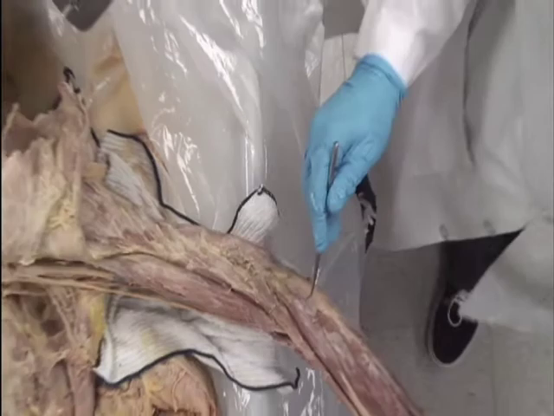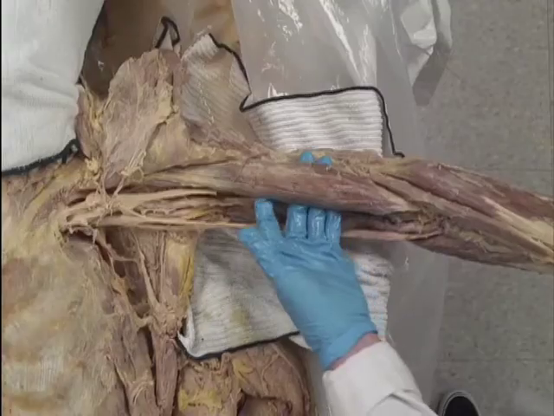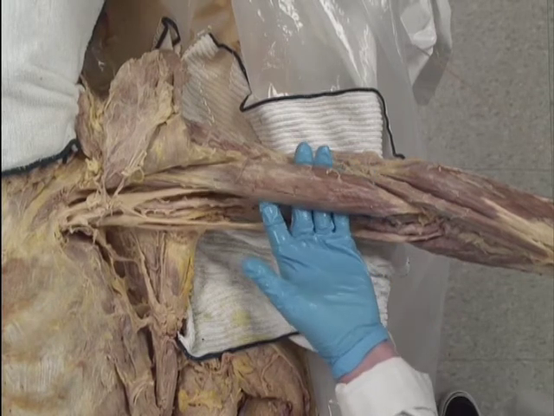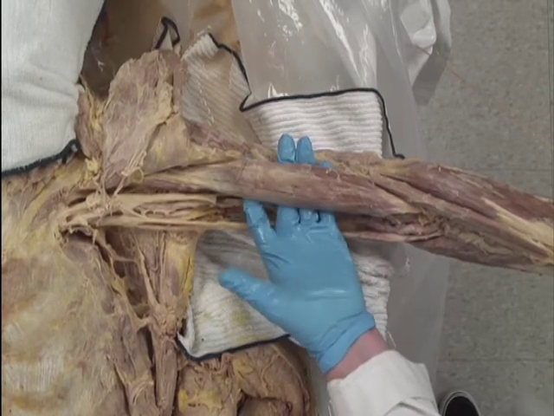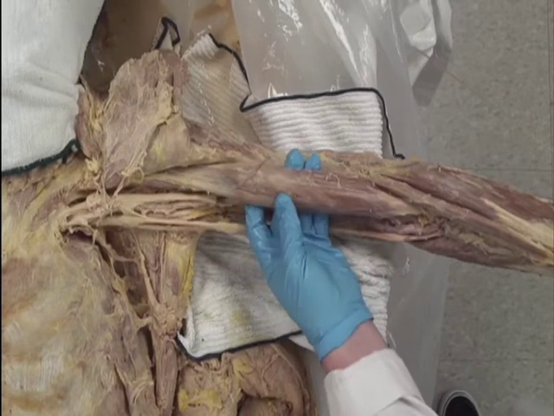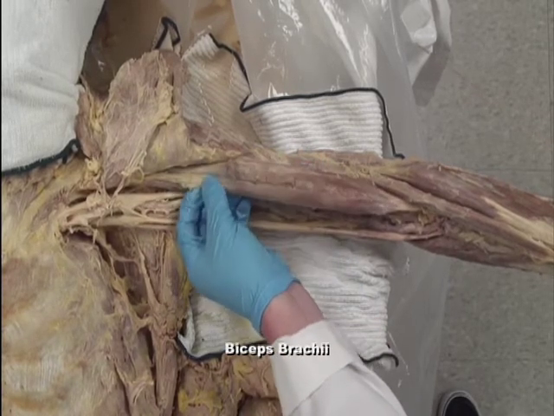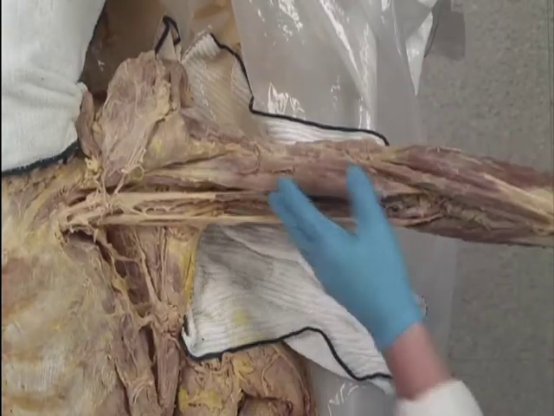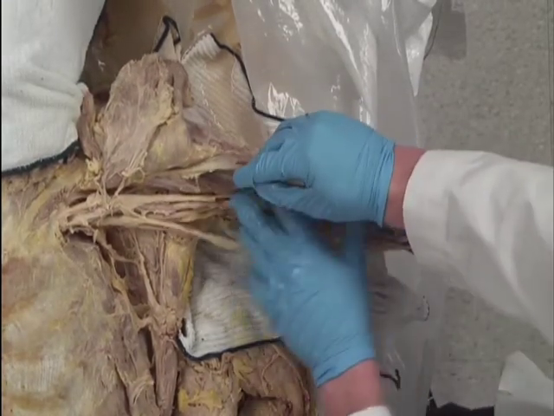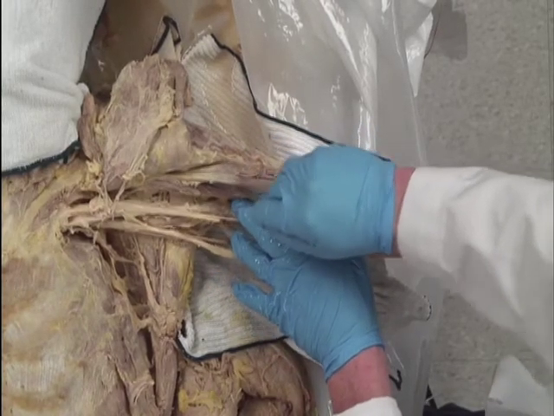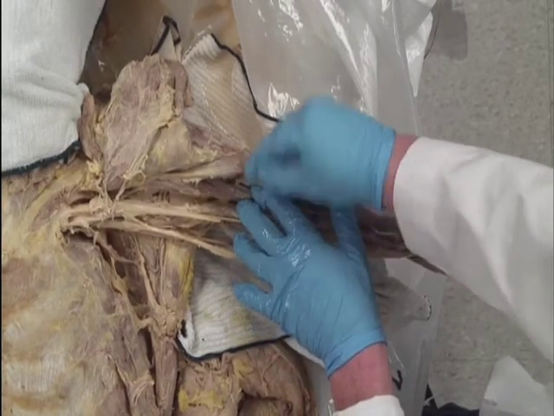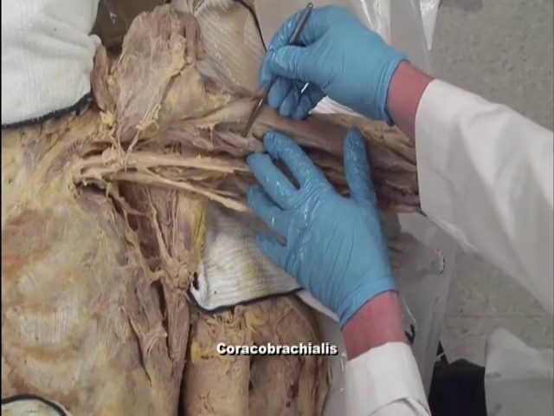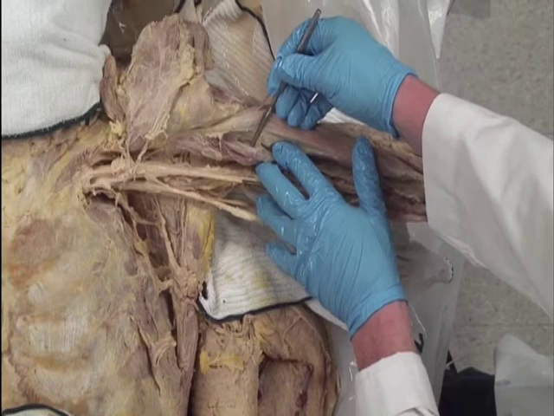Next, we will examine the muscles of the brachium, starting with the biceps brachii muscle right here, the origin of which, of both the long head and short head, are on the scapula, and the insertion is along the radius. Just deep to the biceps brachii, we have the coracobrachialis muscle, which originates from the scapula and inserts on the upper portion of the humerus.